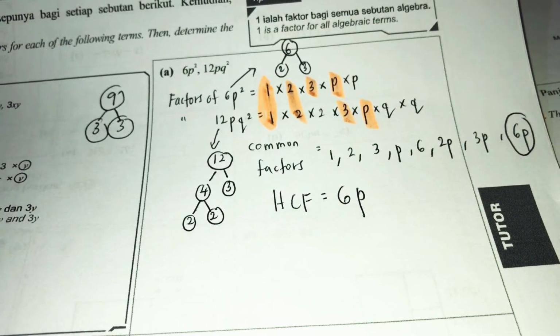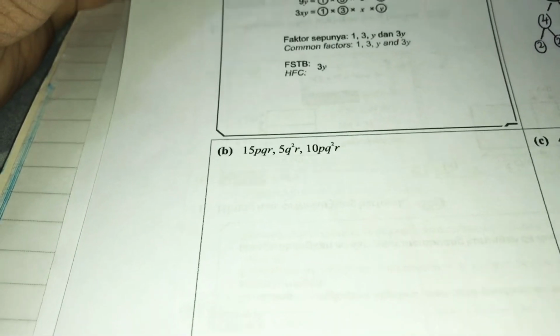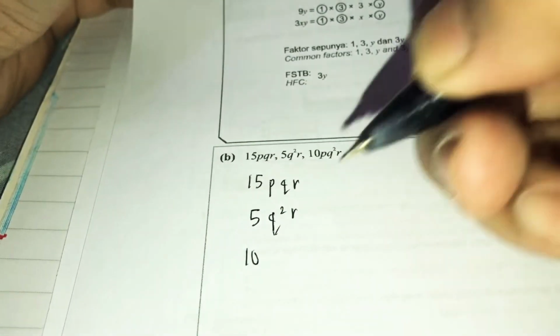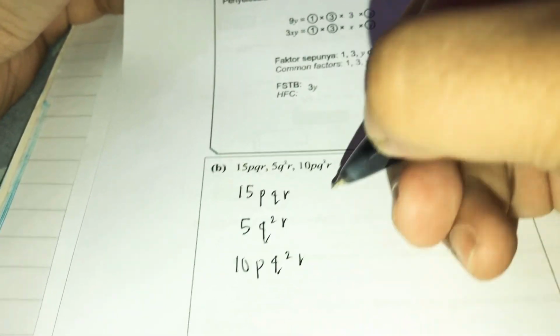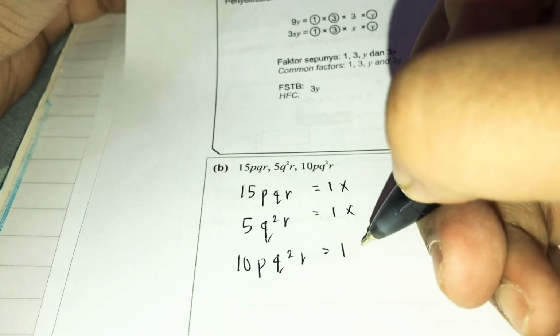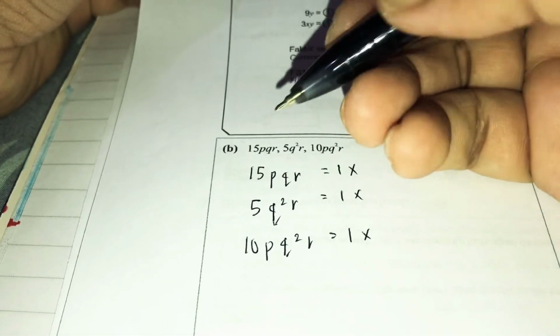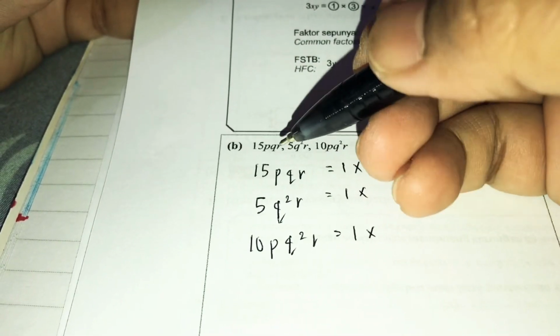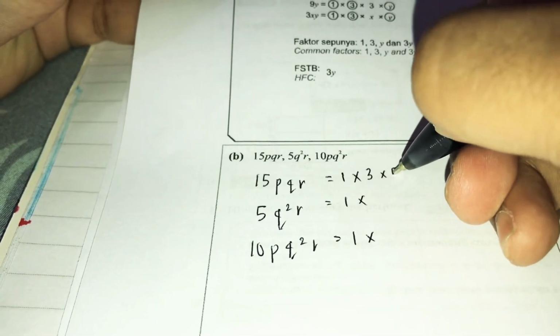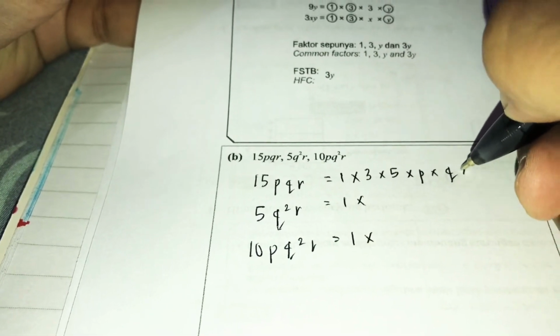Okay, so next question B, same method like that. First you write 15PQR and then 5Q square R, then 10PQ square R. Okay, start with 1 first. 1 times what? Okay, you know that 15 is not a prime number. What numbers do you multiply to get 15? That means 3 times 5.